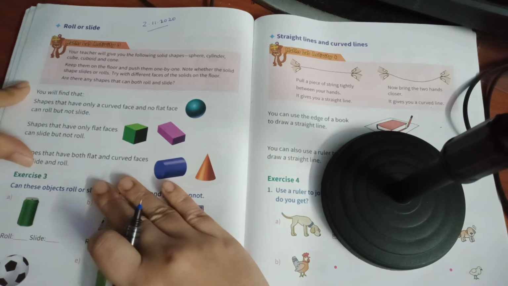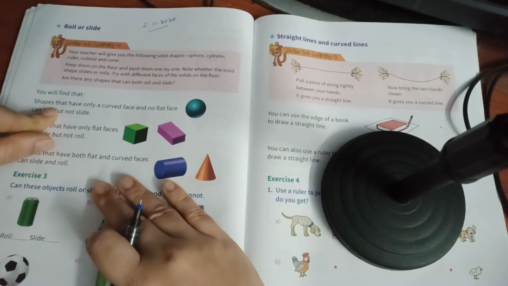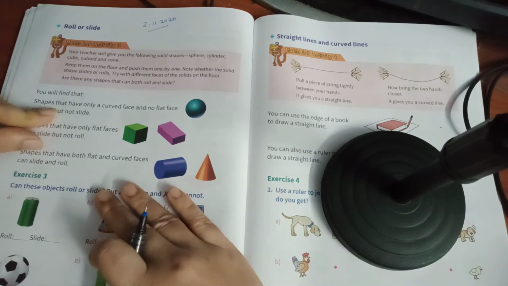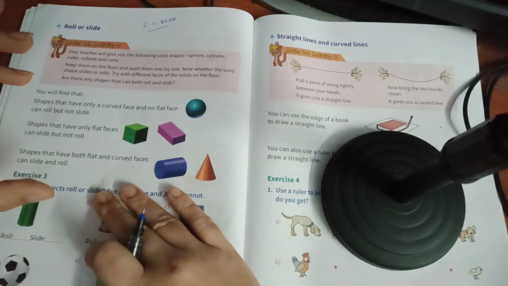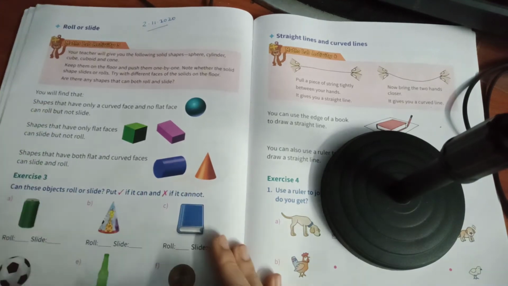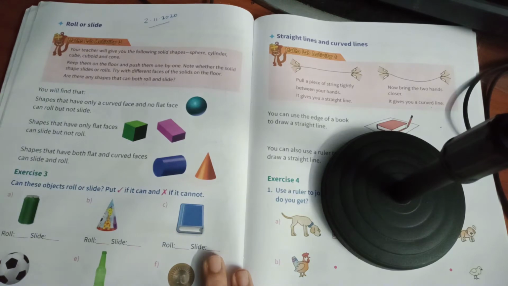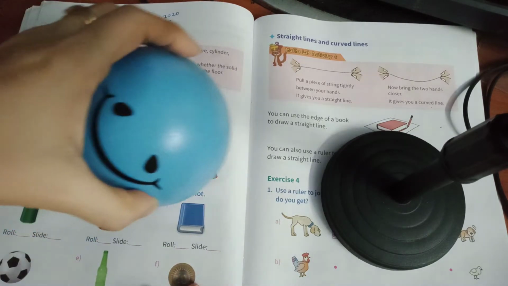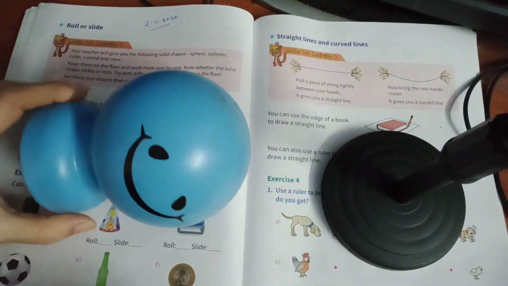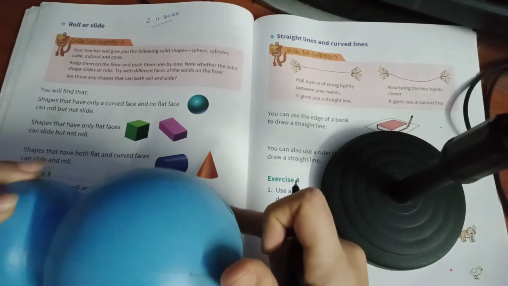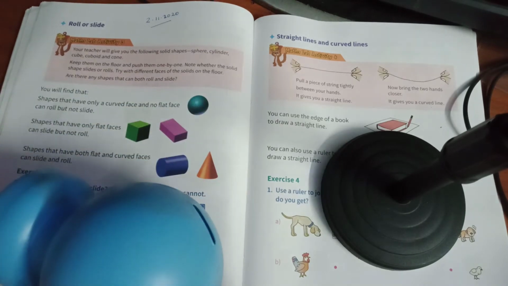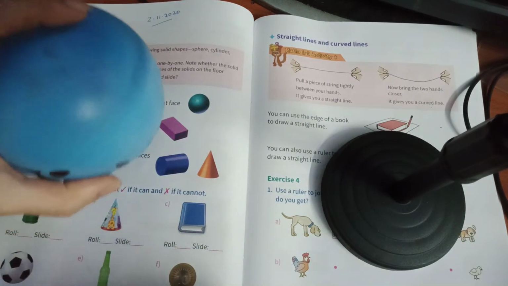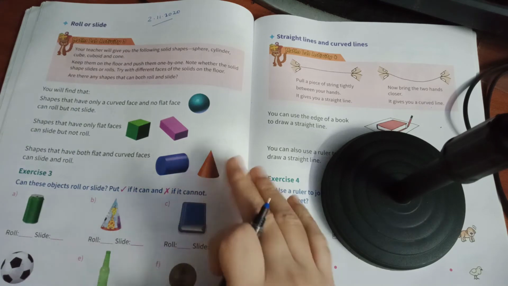Okay. Now, if we take a ball, a ball does not have a flat surface. A ball has only a curved surface, a curved face. So it can roll, but it cannot slide.